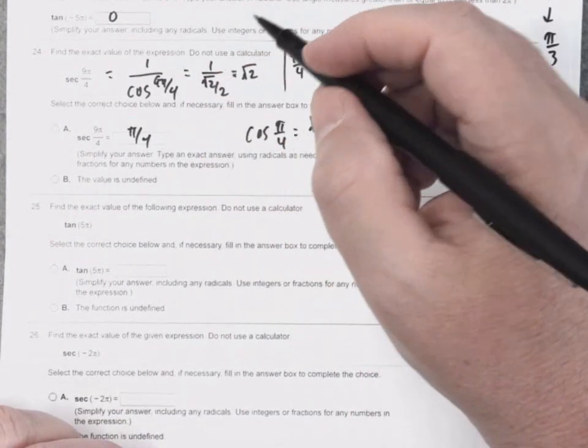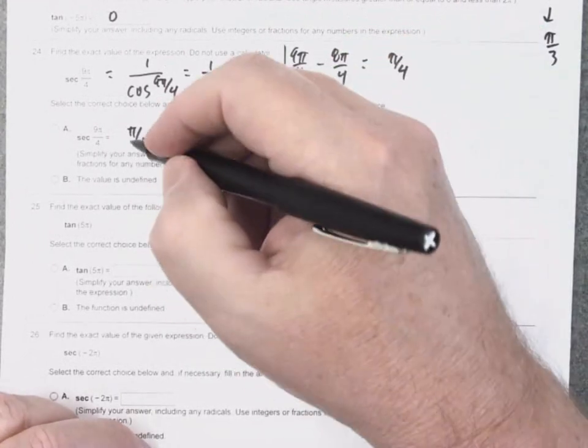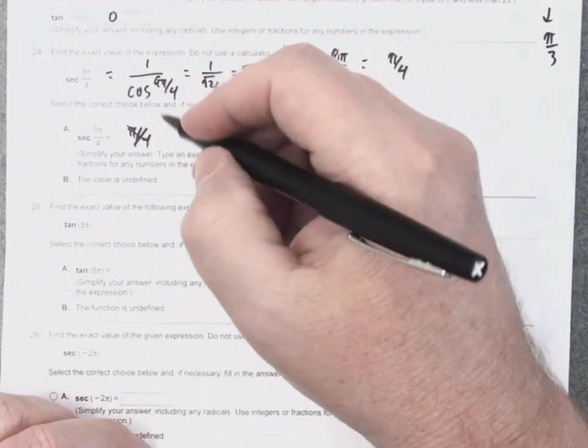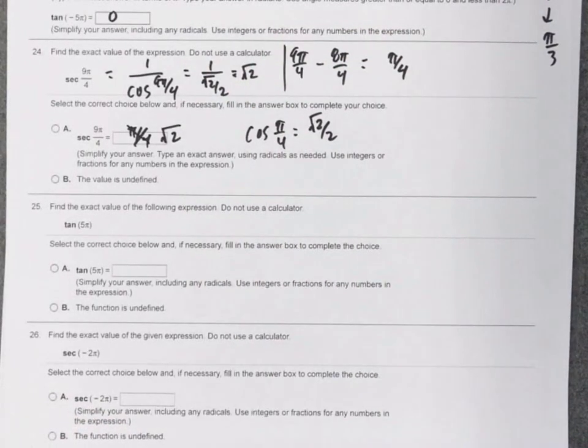Oh, you notice here, they didn't ask for the coterminal angle this time. They just asked for the answer. So I wasn't paying attention. So there's just one answer box, so you would put in square root of 2.